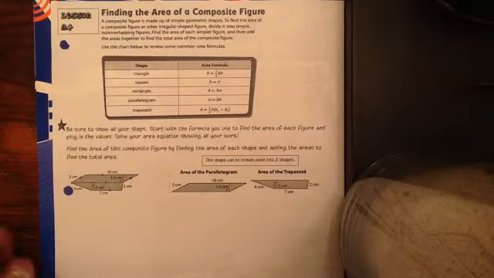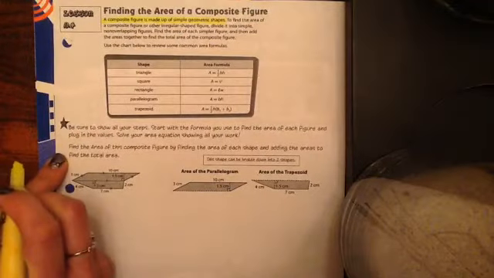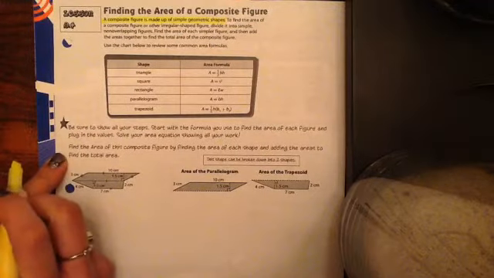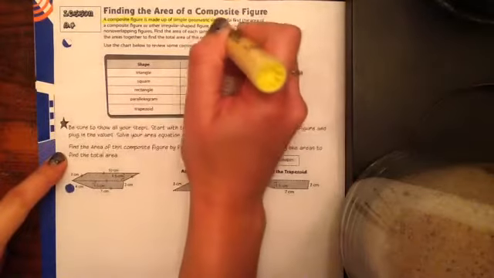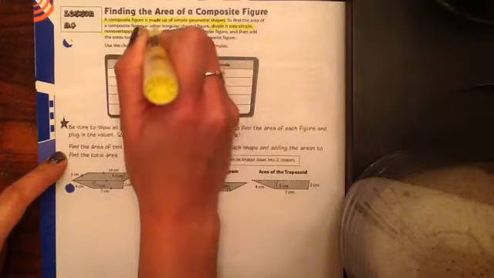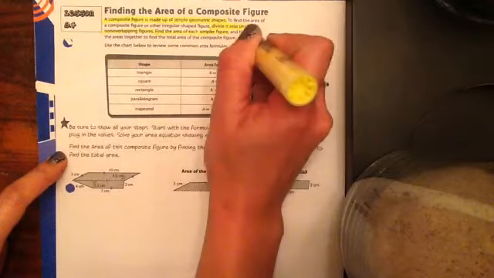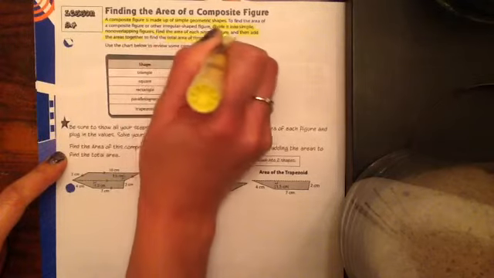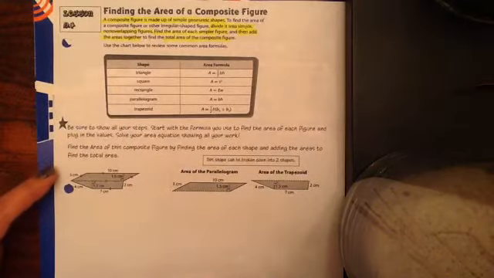In today's lesson, we're finding the area of a composite figure. A composite figure is made up of simple geometric shapes. To find the area of a composite figure or other irregular shaped figures, we're going to divide it into simple, non-overlapping figures. We're going to find the area of each simpler figure and then add the areas together to get the total area of the composite figure.